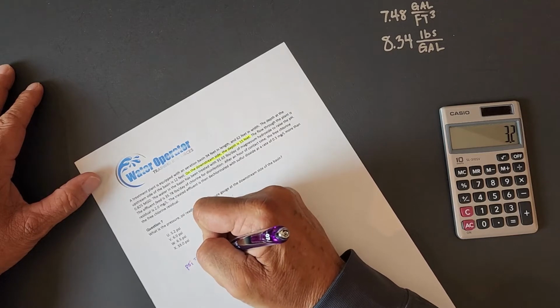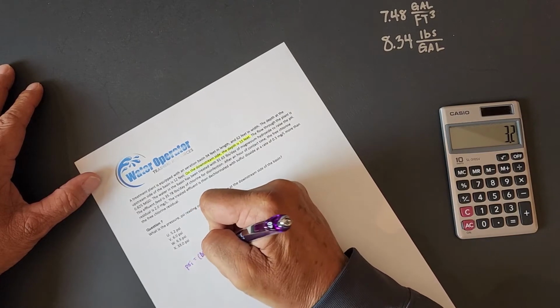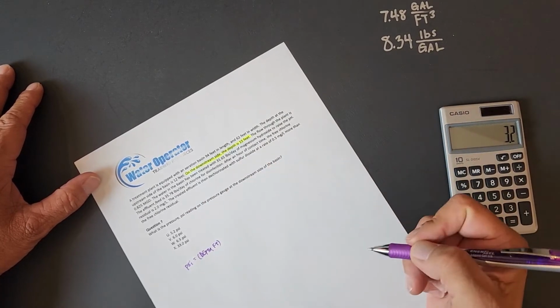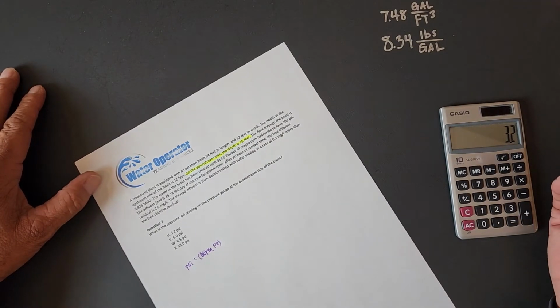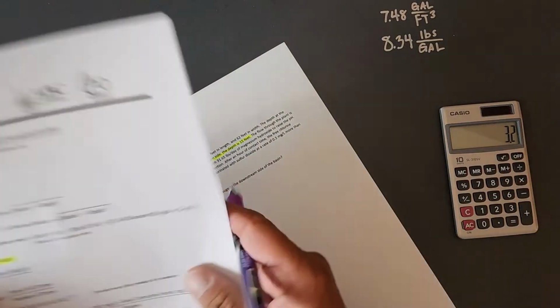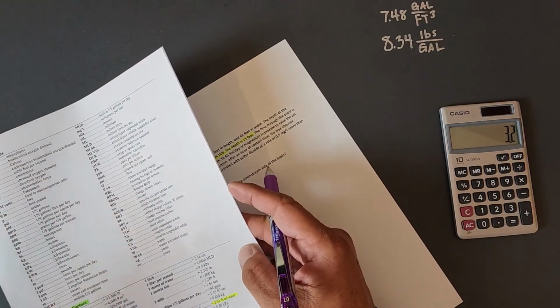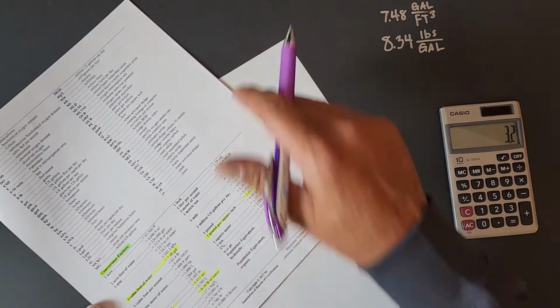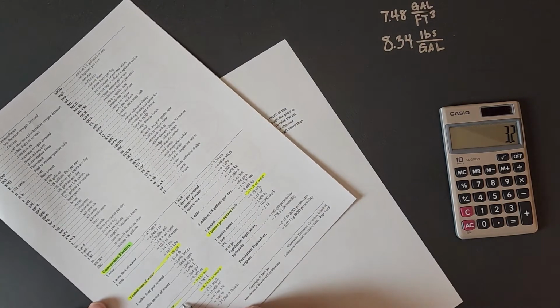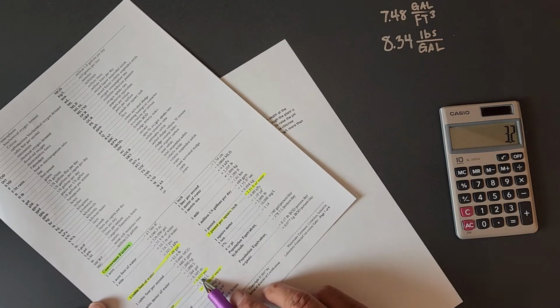So we're going to take depth in feet and multiply it by a constant, or conversion factor, excuse me. It's a conversion factor. 1 foot of water equals 0.433 PSI.